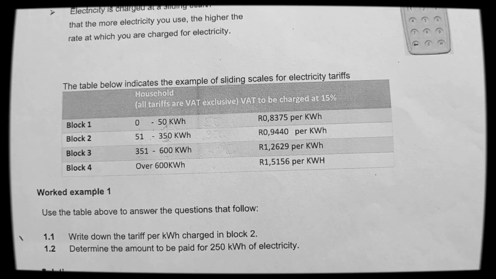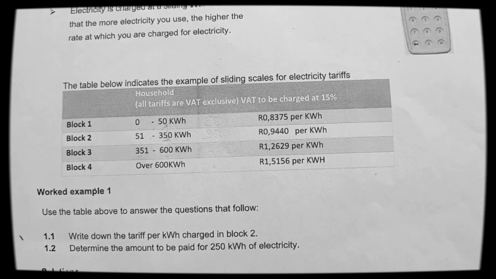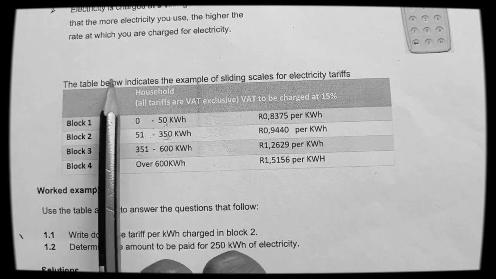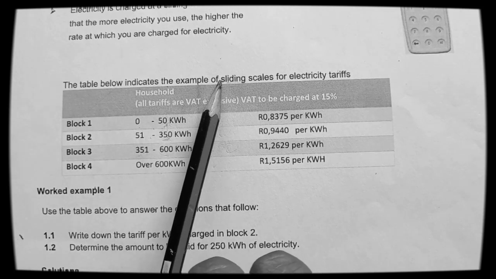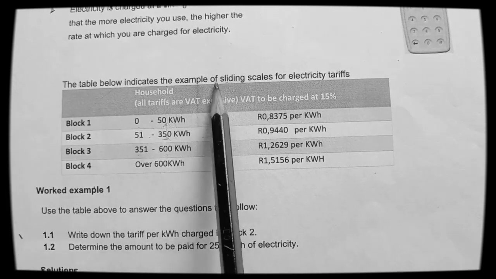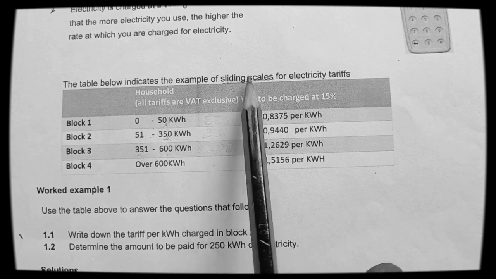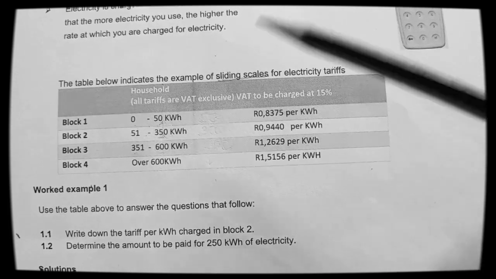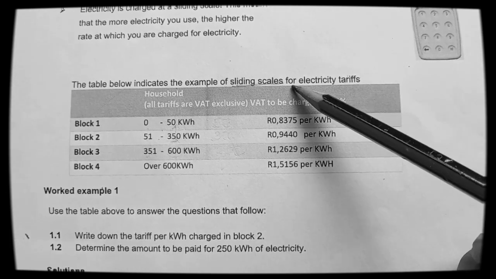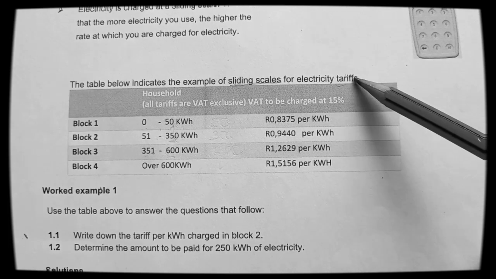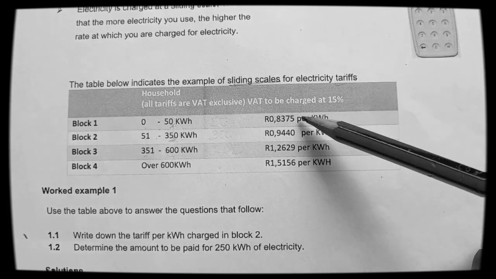Look at the tariff for electricity. So let's start by reading our information. I'm starting right there with the first words. The table below indicates an example of sliding scales for electricity tariff. Let's look at that again. This says this is a sliding scale, so I know it goes from top to bottom when you do your calculations. And also this is for electricity. So these are measurements for electricity, and it's a tariff, right? It's a rate at which we charge for electricity.